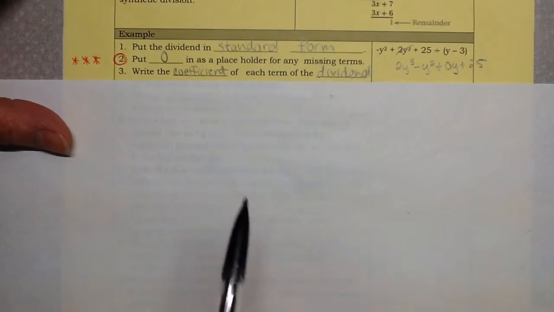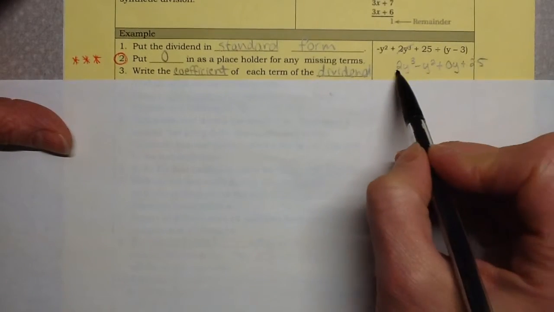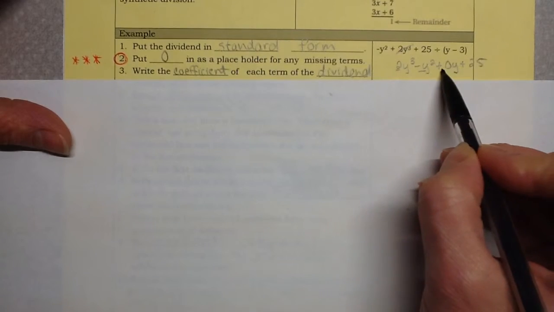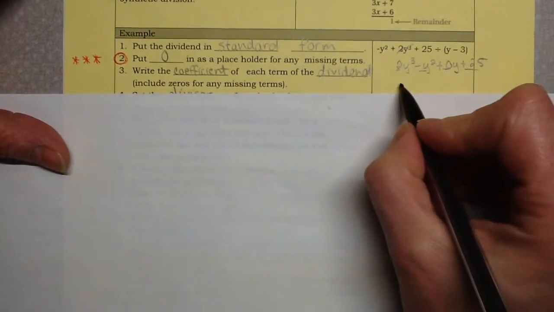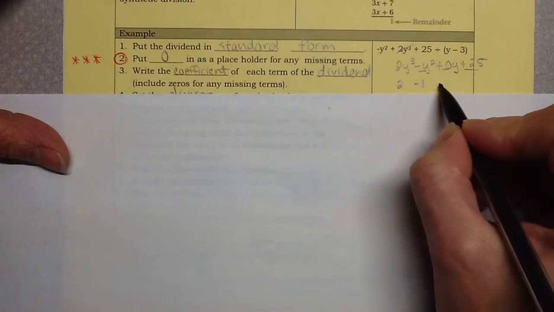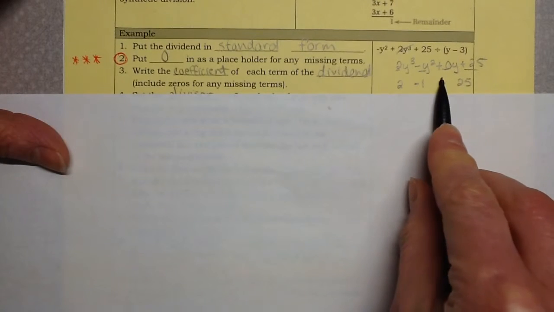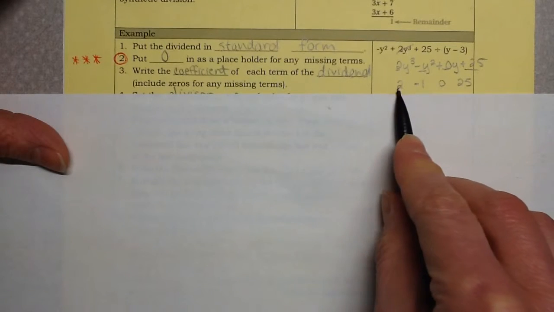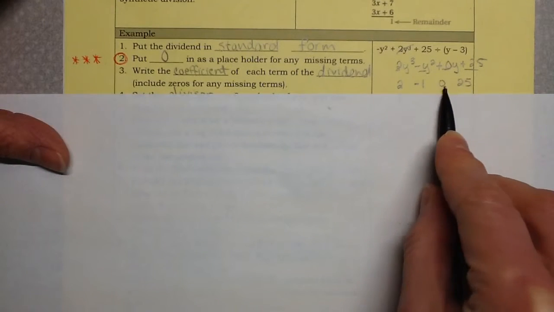We're going to write the coefficient of each term of the dividend, taking out all of the variables: 2, negative 1, 0, and 25. If you leave this 0 out, it's going to look like 2y cubed minus y squared plus 25y. So you have to have that 0 in for a placeholder.